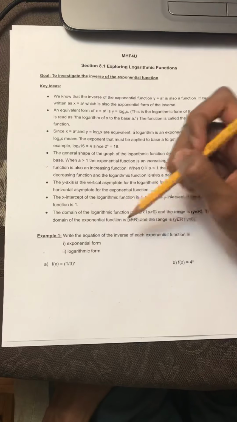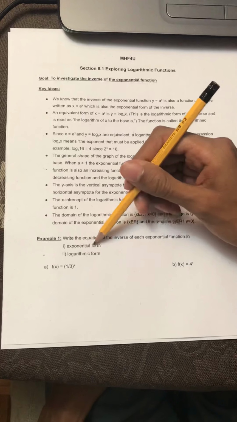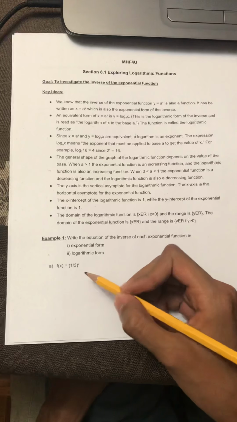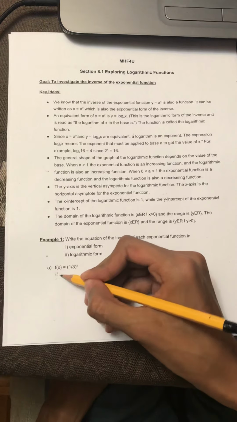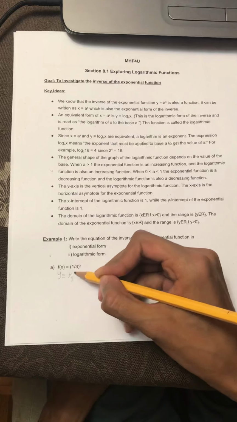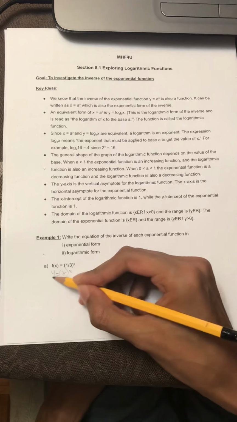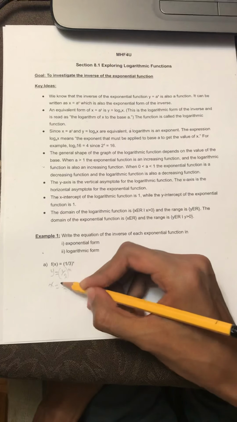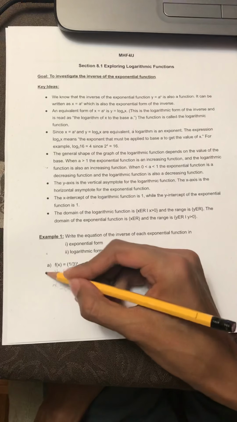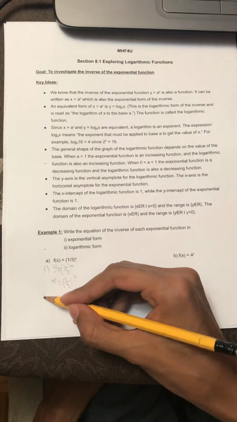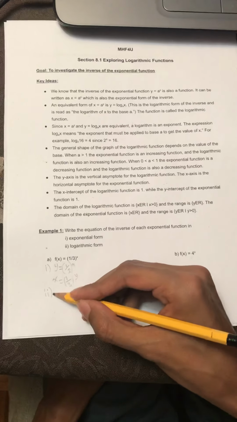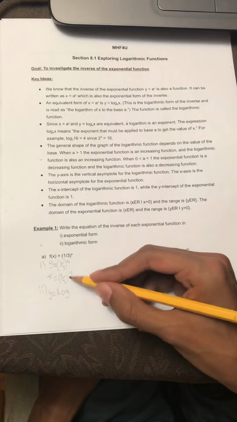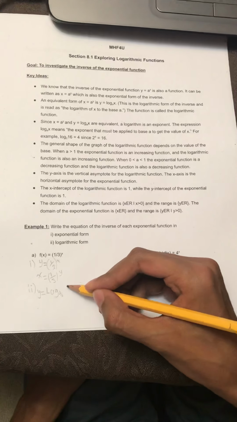Example 1, write the equation of the inverse of each exponential function in exponential form and logarithmic form. We know for the inverse we have to switch the positions of x and y, meaning if y equals (1/3) to the power of x, we have to switch positions of x and y, making it x equals (1/3) to the power of y. For the logarithmic form, log is always going to be first, then the base, 1/3 here, is going to be a subscript at the bottom, and then x.